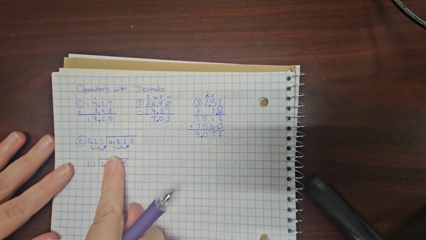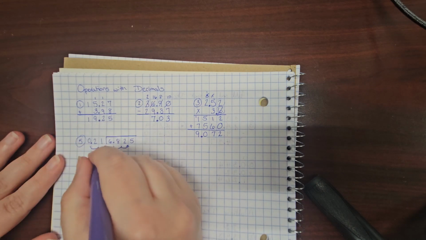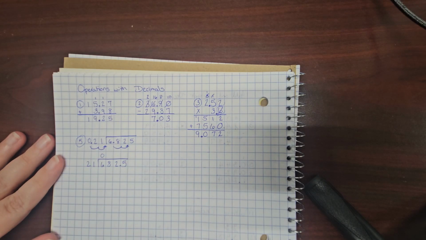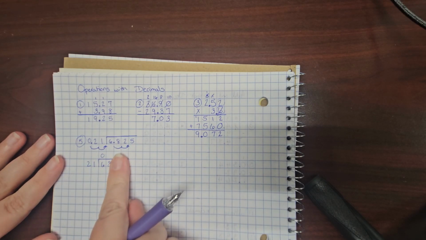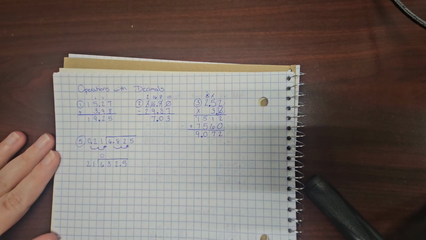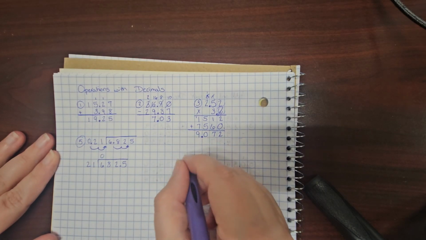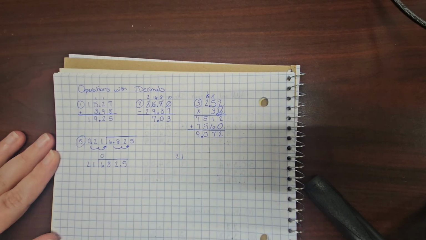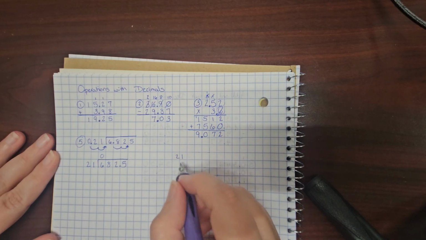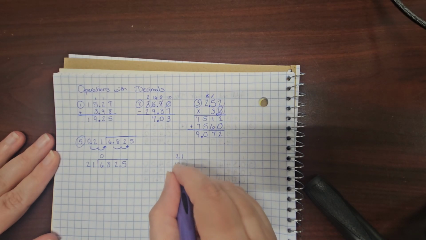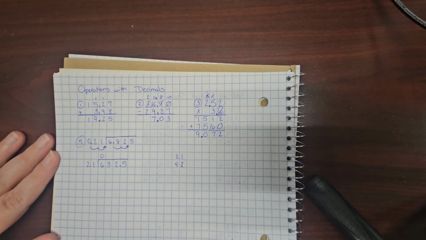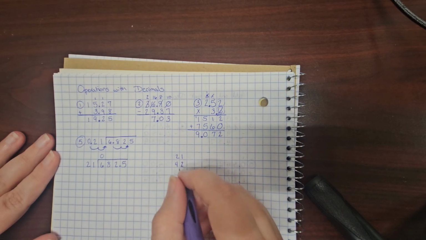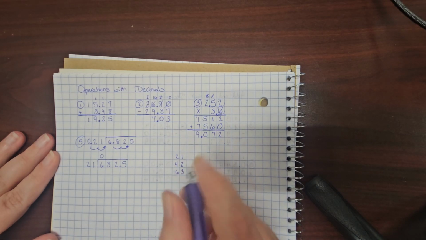Now, 21 won't fit into 6 because 21 is bigger than 6. 21 will fit into 68. How many times? Well, let's figure that out. We have 21 times 1 is 21. 21 times 2, well, that would be 42. 21 times 3, that would be 63.